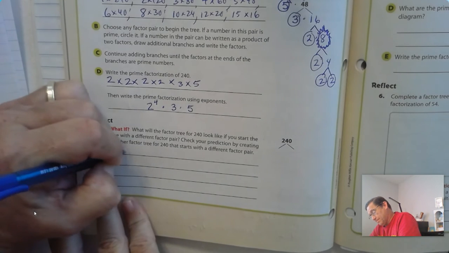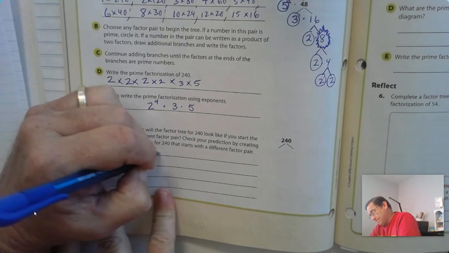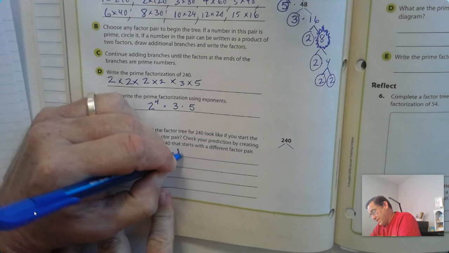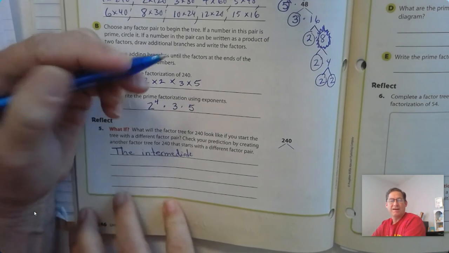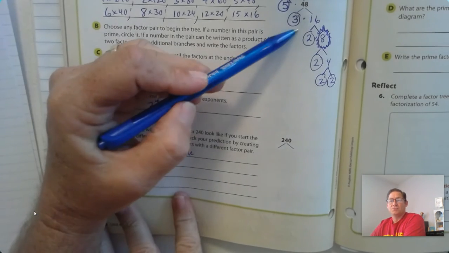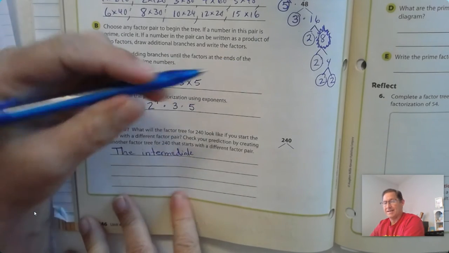Intermediate steps, in other words, are what are the different branches we're using to get there.